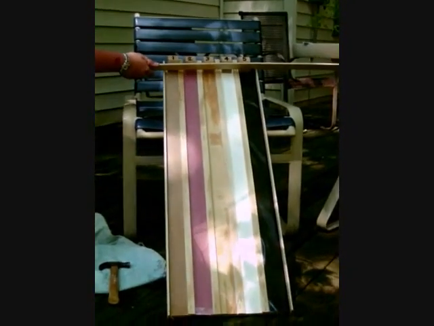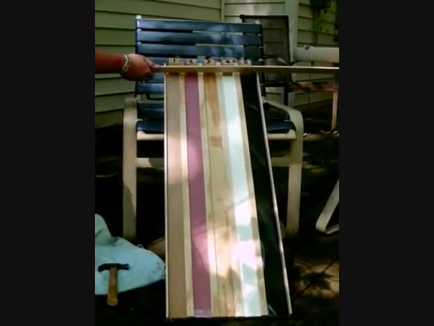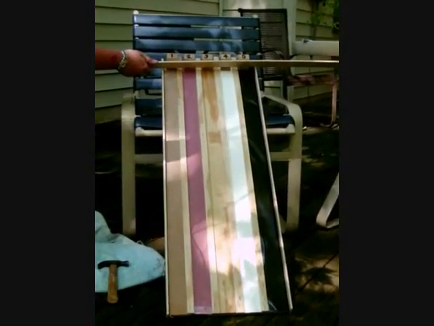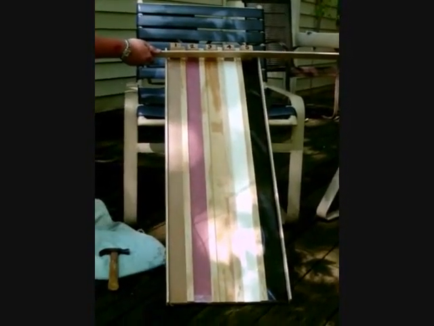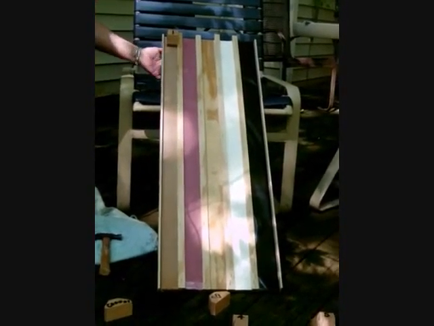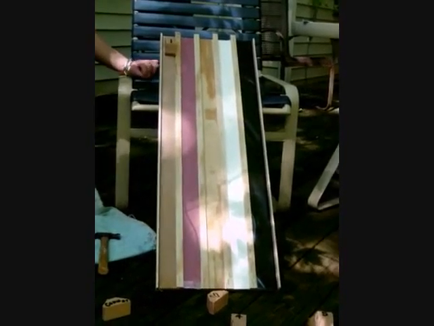Race number 3. 5, 4, 3, 2, 1. Go Sandy! Car number 1 lost due to a high coefficient of friction, while car number 4 won due to a low coefficient of friction. Trial number 4.